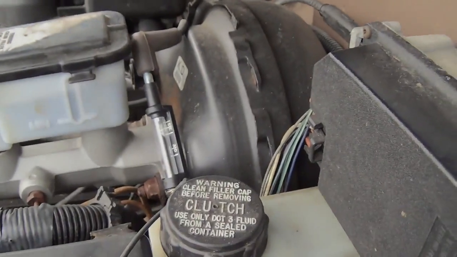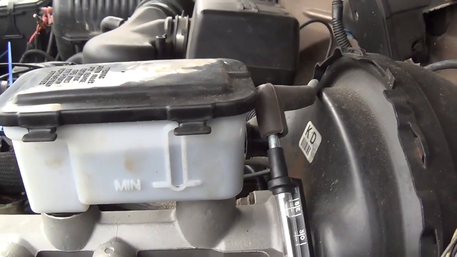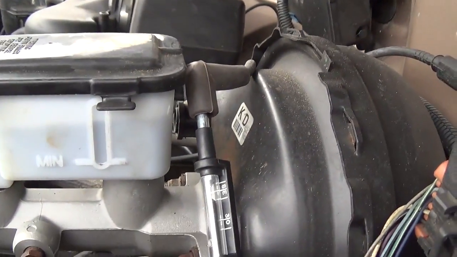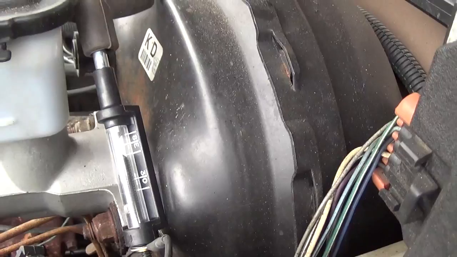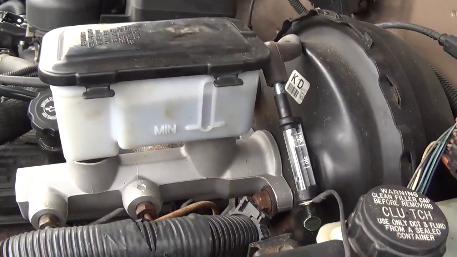Let's go to the basics. Check for spark, and maybe spray some starting fluid in there. See if it fires up. Alright, got a spark tester rigged up. Hopefully you guys can see. I'm gonna crank the engine. Hopefully you can see the spark in there. Yep, we got spark. Not really worried about that.